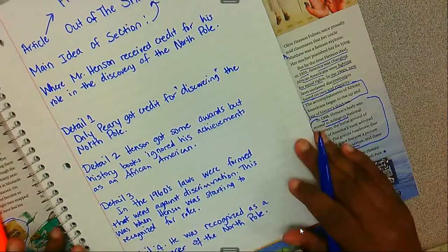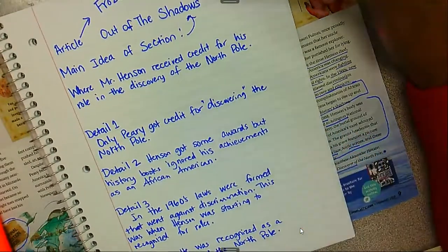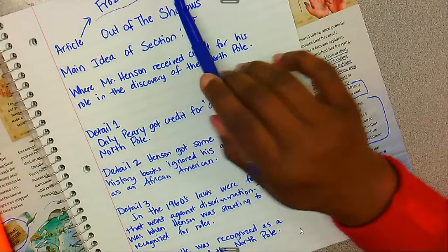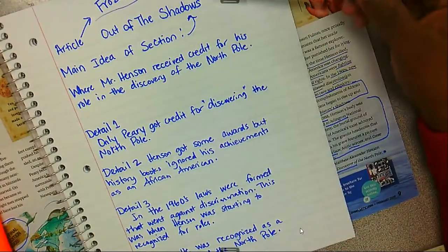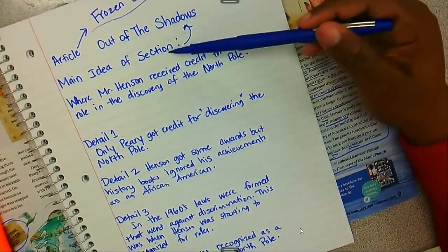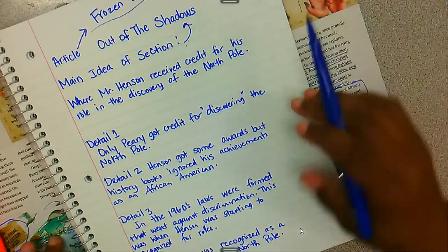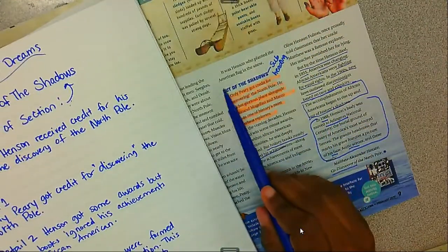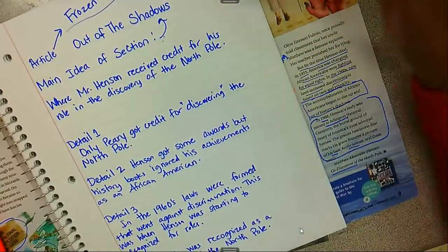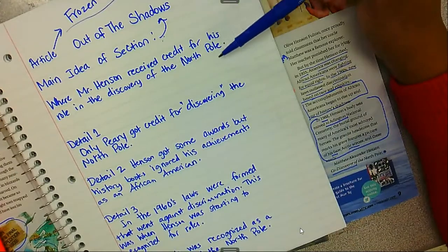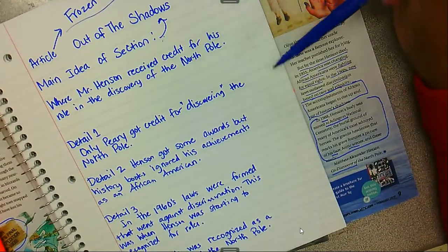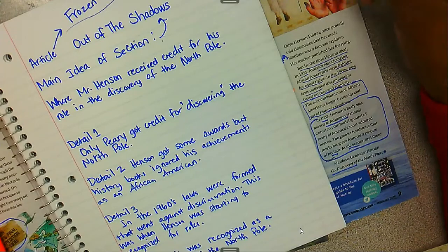So what we did was look at the article we're currently focusing on, which is Frozen Dreams, as you guys know. The main idea of the section that we looked at, Out of the Shadows, was that this is where Mr. Henson finally got credit for his role in the discovery of the North Pole.